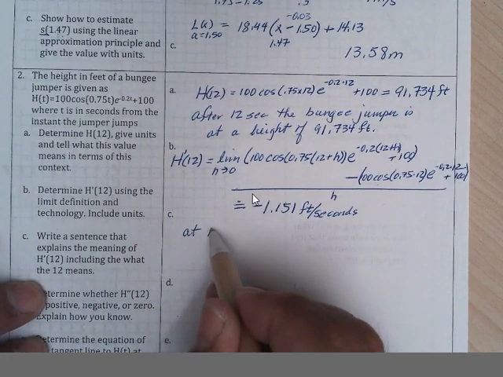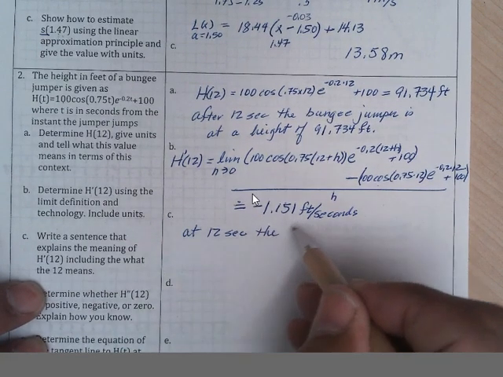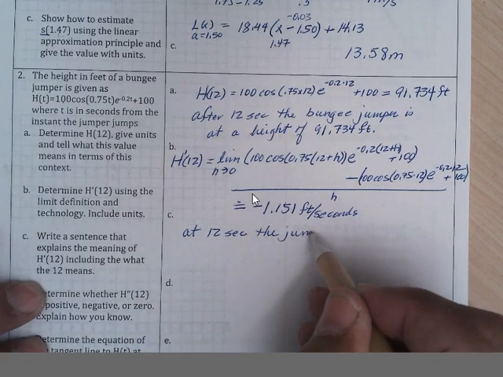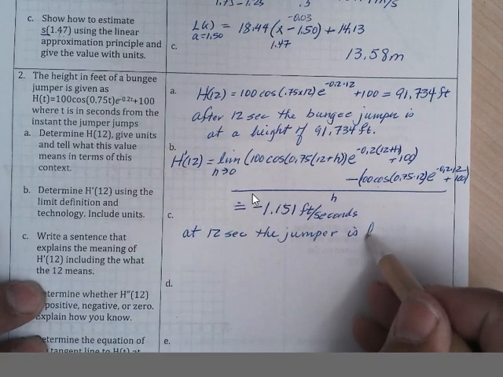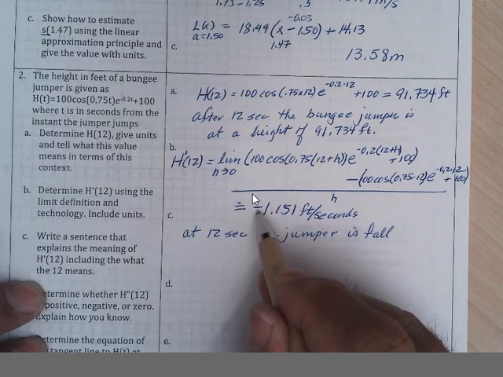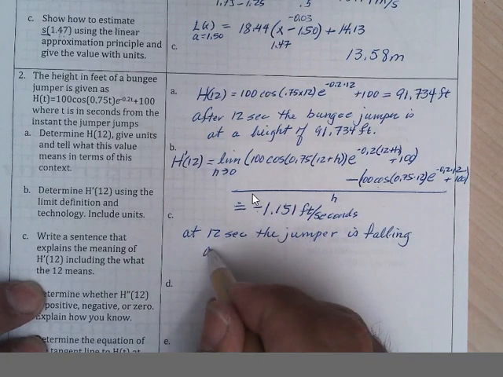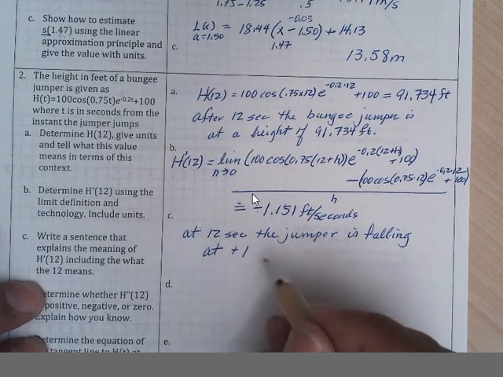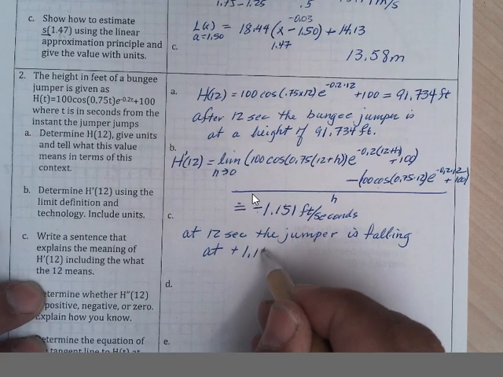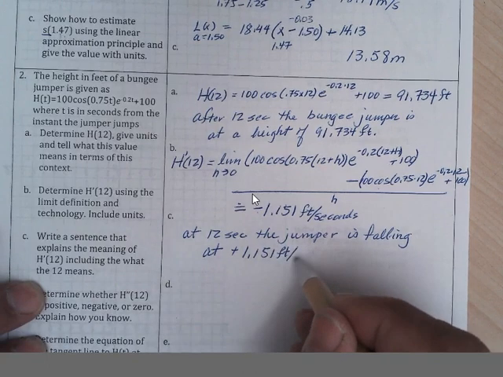At 12 seconds, the jumper is falling, because it's negative, at negative 1.151 feet per second.